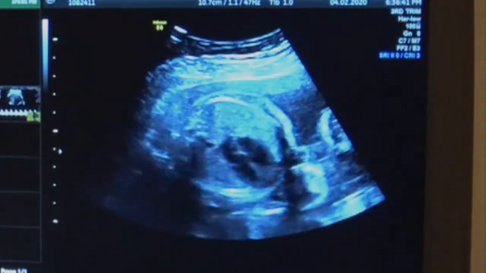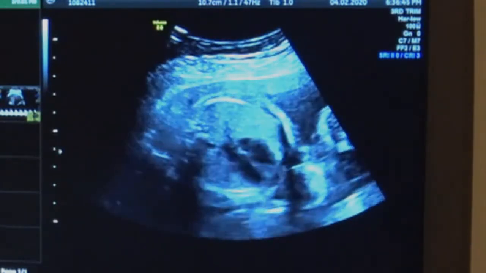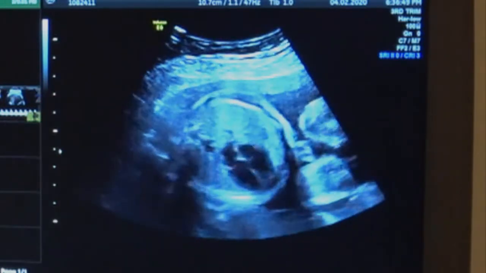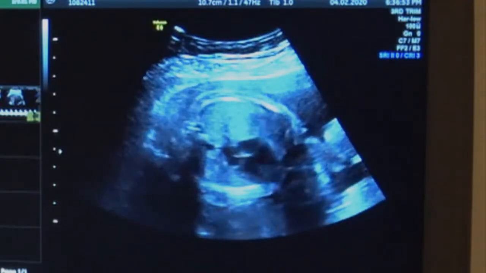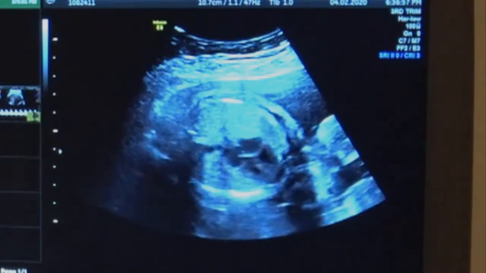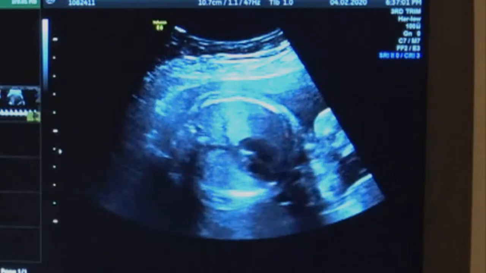We do the MCA PI, we do the umbilical artery PI, we do the CPR ratio. We very, very rarely do the ductus venosus. Although I was down at Gold Coast University helping Andrea, and they do it routinely. They're a tertiary centre there at the hospital, and they just do it on all of their babies.